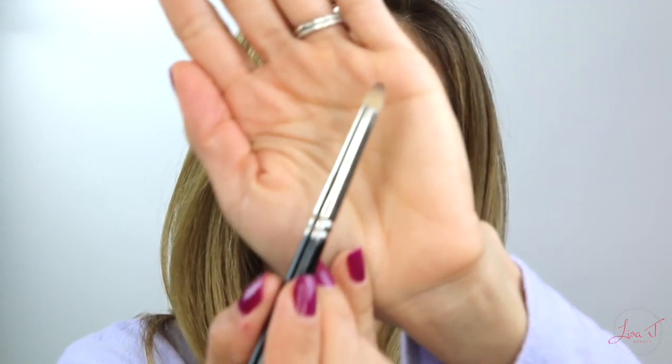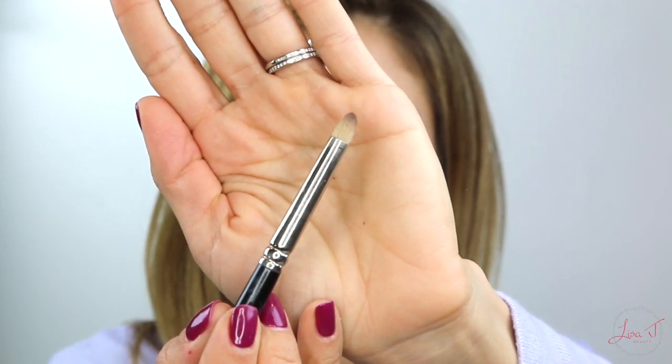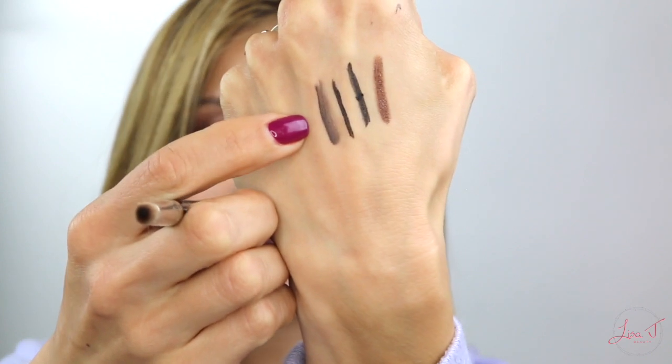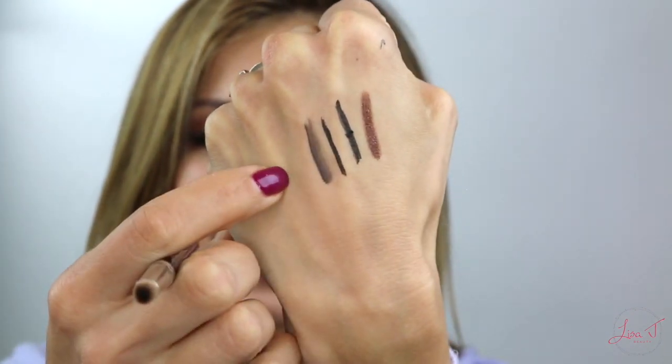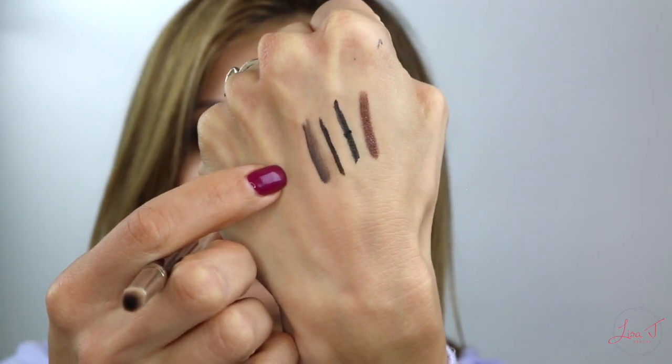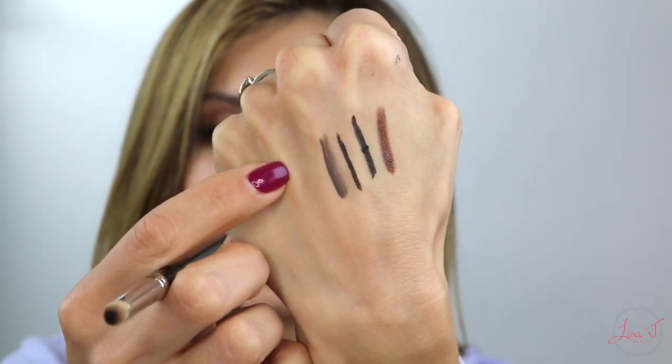On the other side of that, you can use a brush like this, which is the MAC Pencil Brush 219, if you want to create the look of a shadow. This is going to create a very smoky, diffused effect. So this could look similar to a shadow, or as you can see over here next to the brown, it creates that line of a thicker pencil. So there really is a lot of versatility in a gel liner. It really depends on the tools that you use.